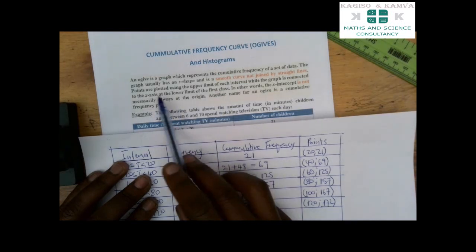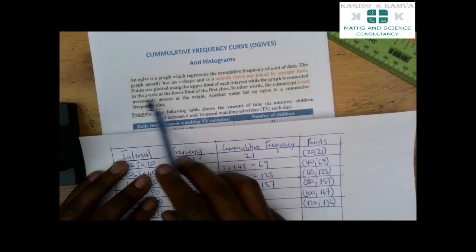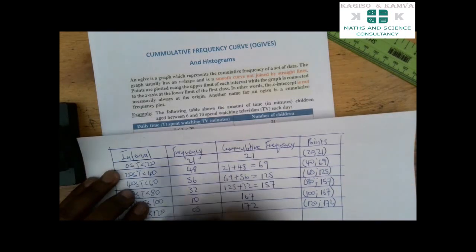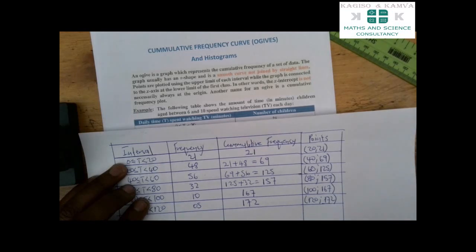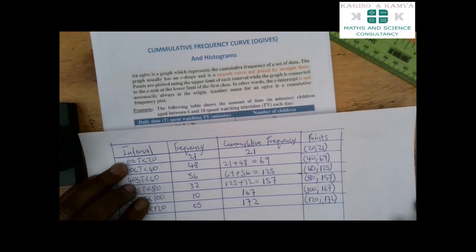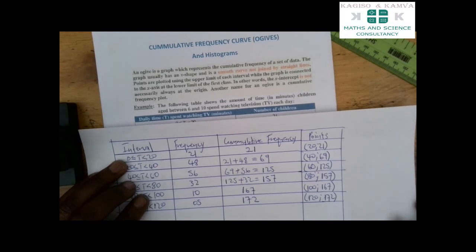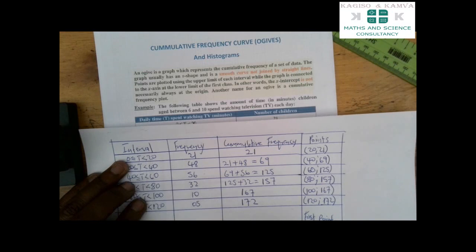That is the x-intercept. It is connected on the x-axis at the lower limit of the first class. The lower limit of the first class is 0 here, and we know from our graph that at the x-intercept y is 0. So our first point is going to be 0, 0.